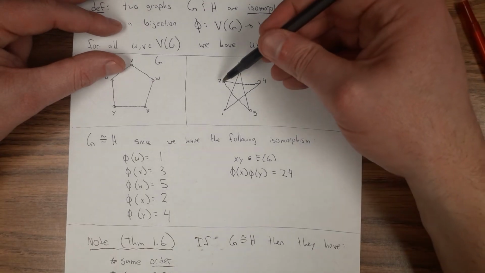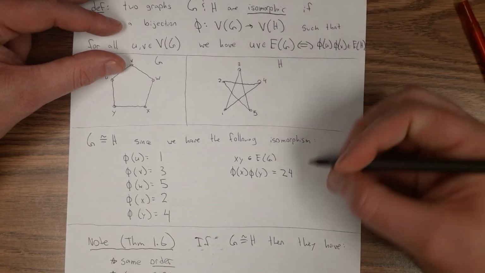And sure enough, if I look at the graph H, 2 and 4 are indeed adjacent.